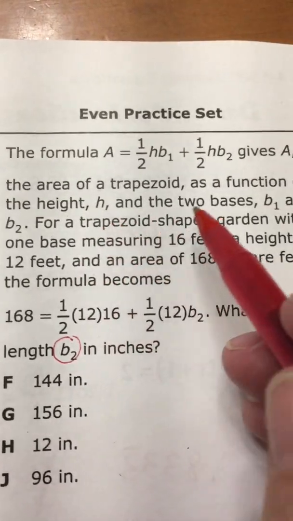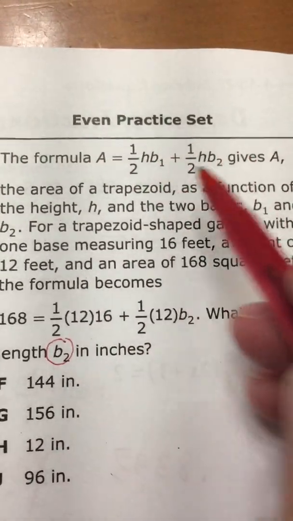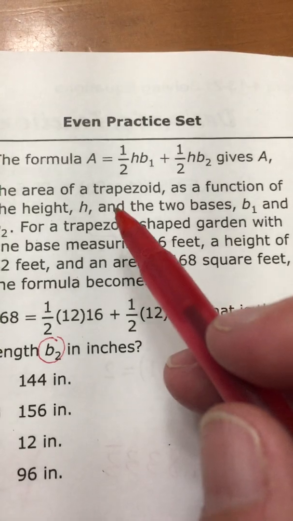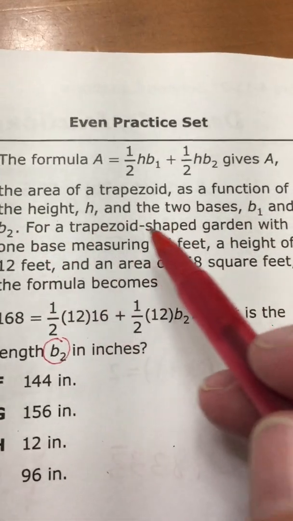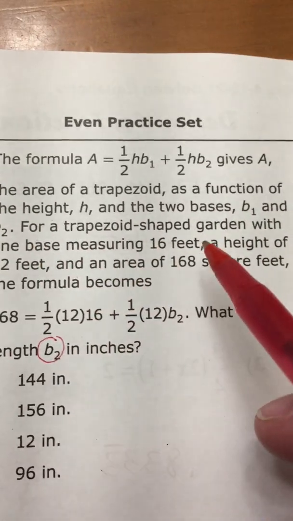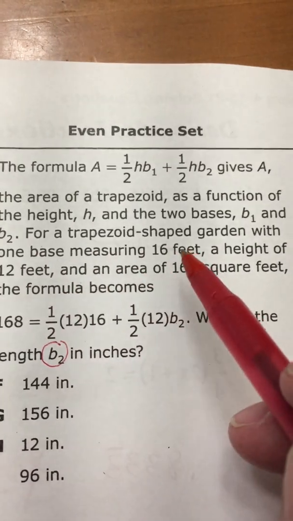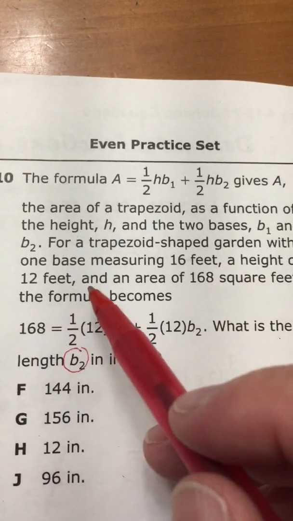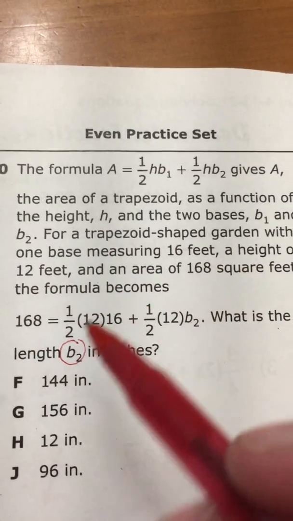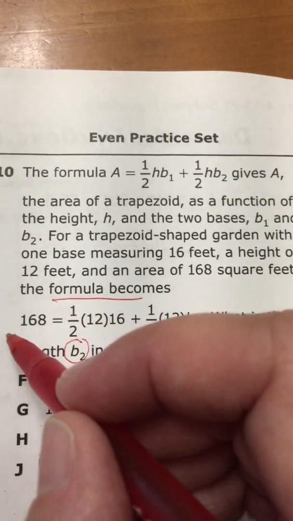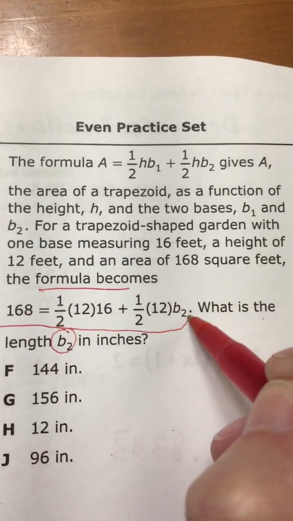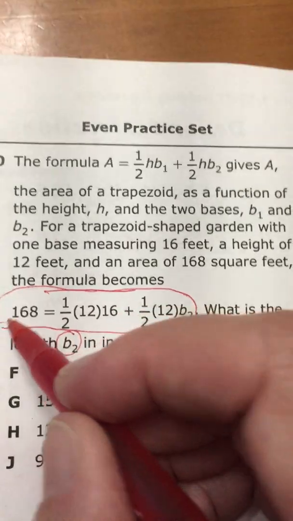So let's go back in here and see what we did. They said, here's the first formula, trapezoid, blah, blah, blah, base is B1, B2 for a trapezoid-shaped garden with the base measuring 16 feet. Oh, so they have some numbers they plugged in here. They said the base is 16, the height is 12, the area is 168. Oh, the formula becomes, look at this. Did they give you the new equation? Yes.